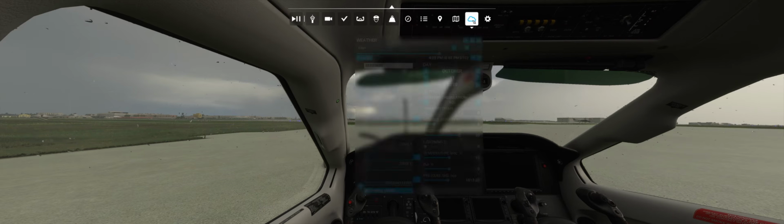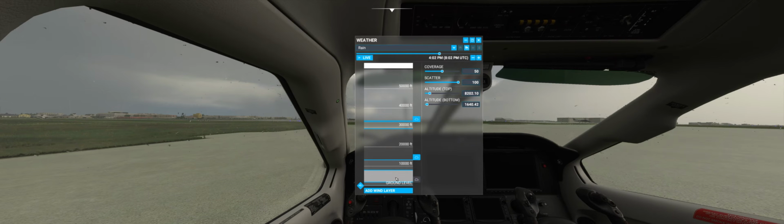Okay, here we are in the TBM 930 in a dark cockpit. The first thing I want to do is change the weather. I go to the ground level and make sure the altitude minimums are lower, and I'm increasing the coverage to make sure there's a lot more rain clouds out there.